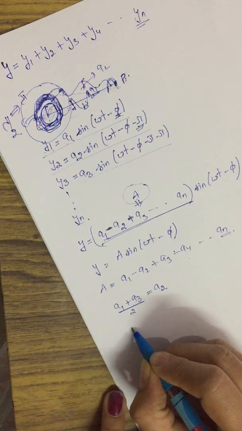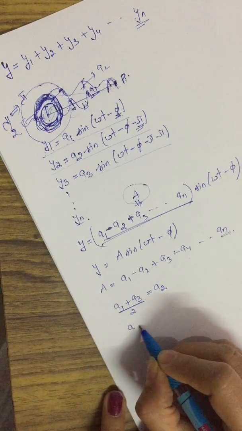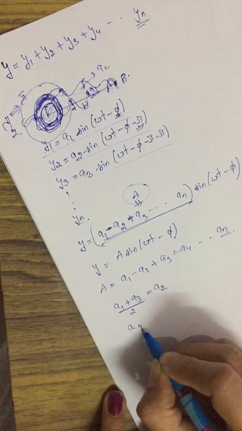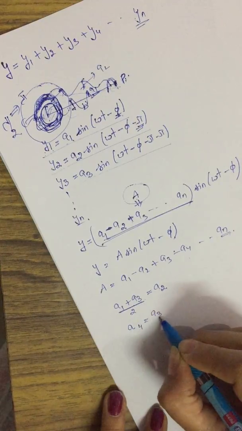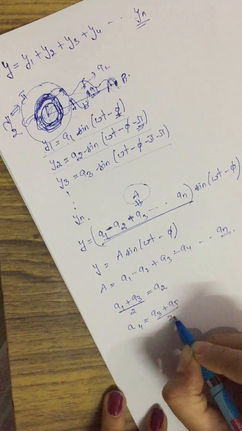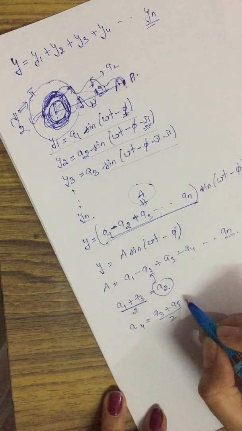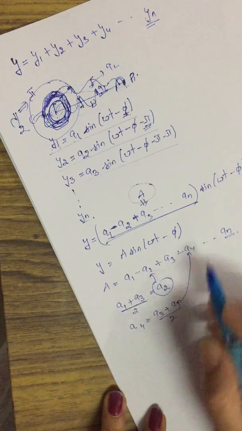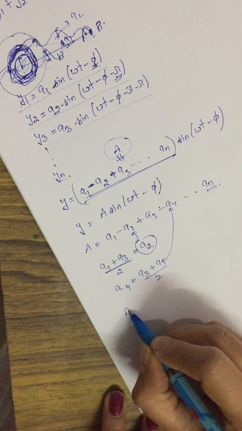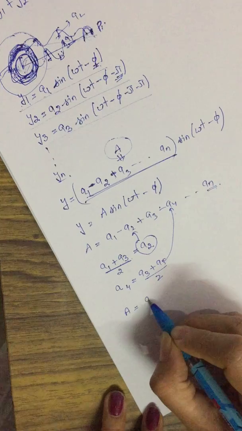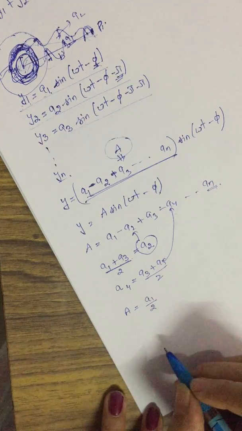Similarly, a4 is equal to a3 plus a5 divided by 2. If we put in the values of a2 and a4, on calculation we will find that A is equal to a1 by 2.